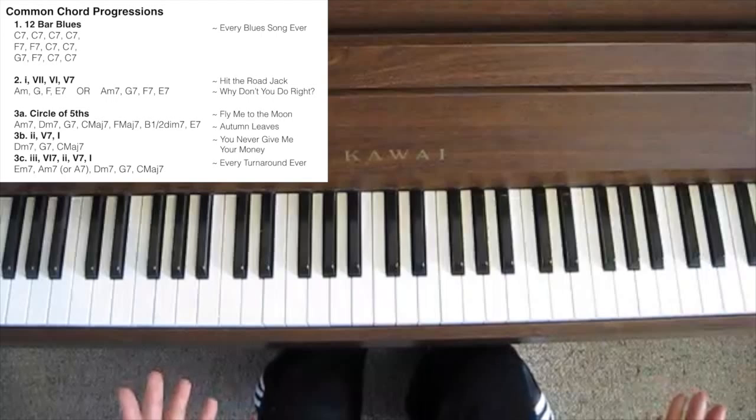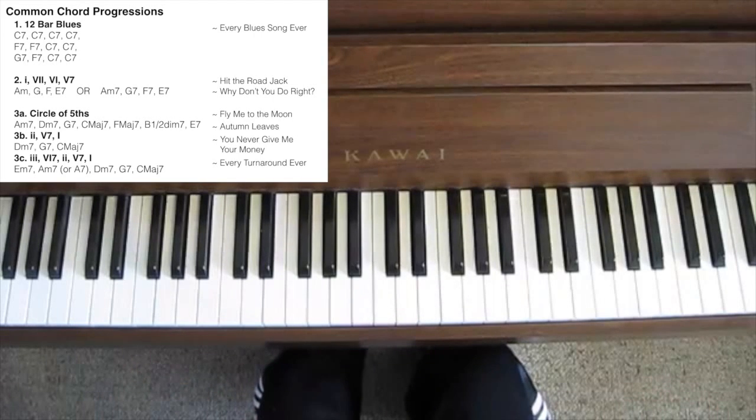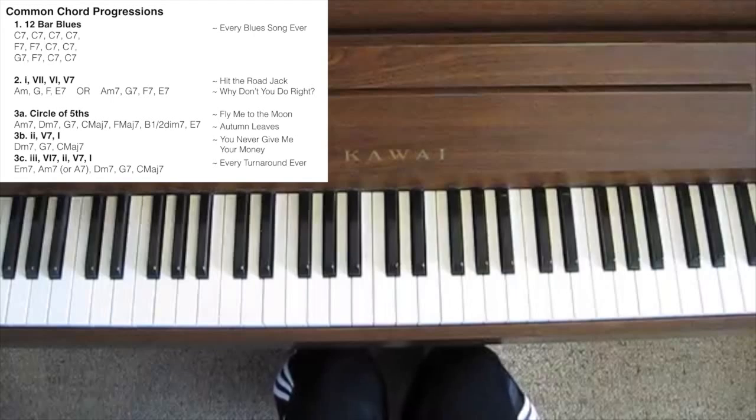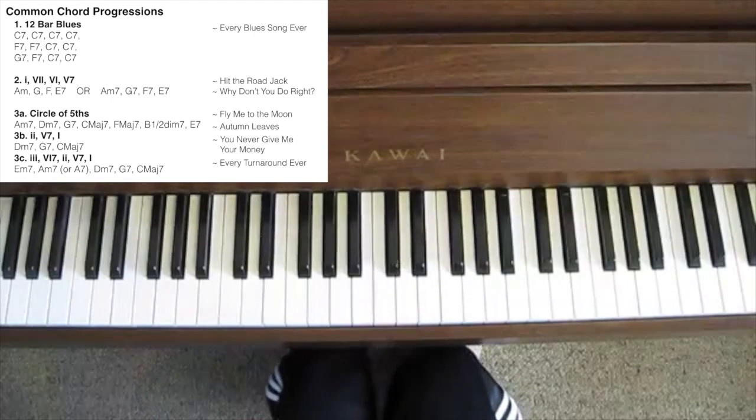So that's all I'm really going to say about the 12-bar blues, because as I said, I have covered it extensively in my blues piano lessons. So have a look at those if you're interested.